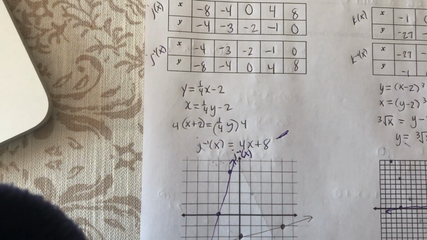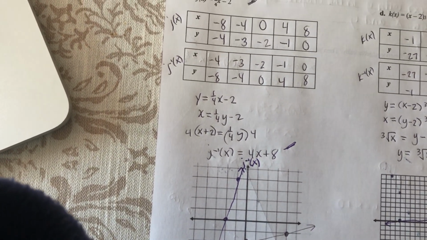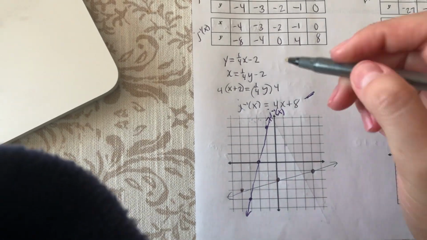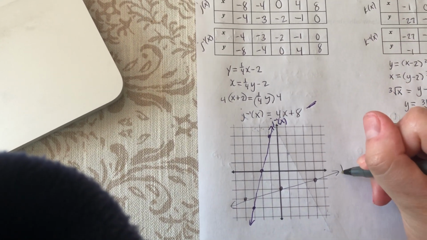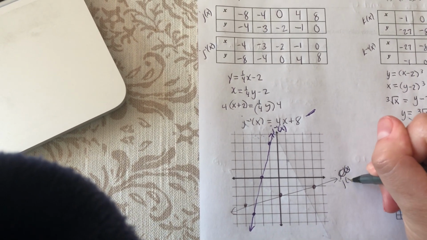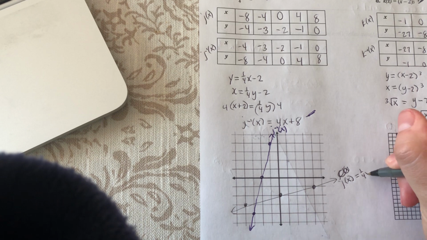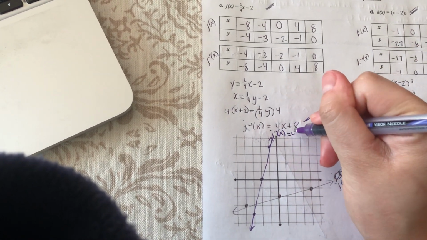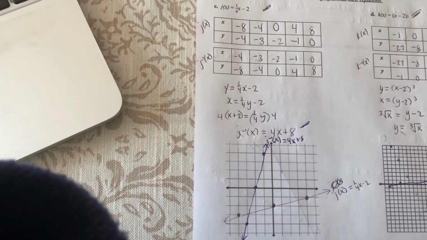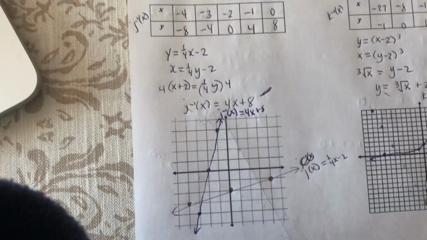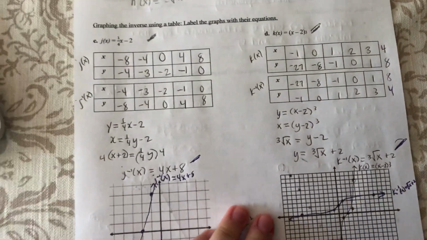These notes will be attached to the post for today if you would like the answer key outside of this video. And again, I forgot to label this with the equation. So j to the negative 1 of x. This is actually the regular one. 1/4 x minus 2. And this is 4x plus 8. So again, these notes will be attached to the post. Use Desmos if needed. Use a ruler. Unlike what I did towards the end, I got lazy, but in the front, I did use a ruler.